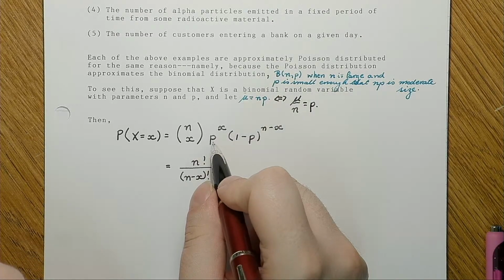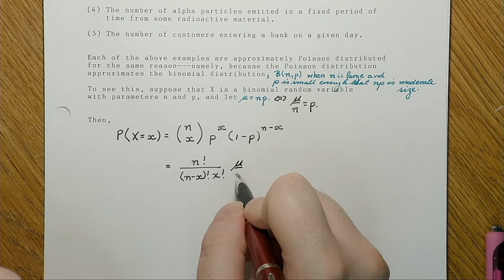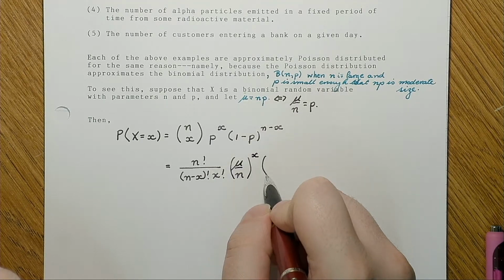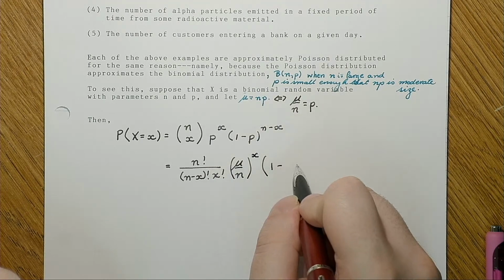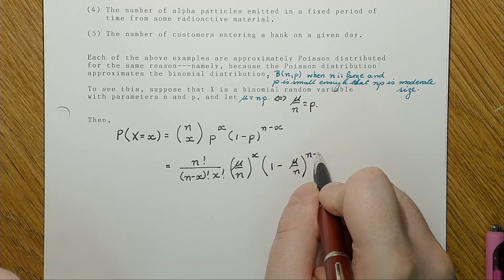So replacing p with this mu over n to the x, and similarly I have 1 minus mu over n to the n minus x.